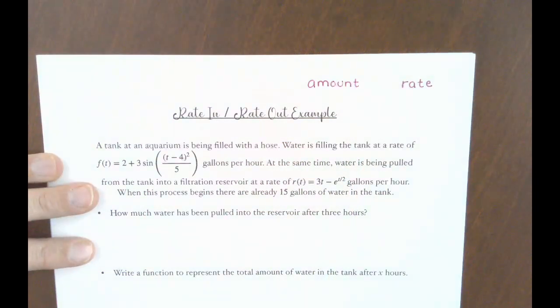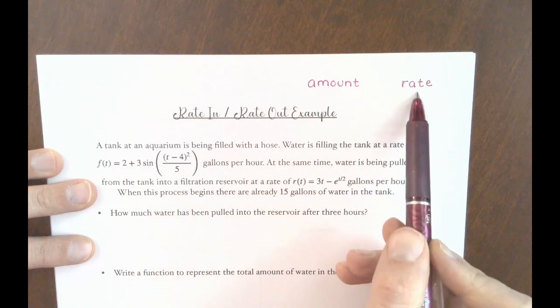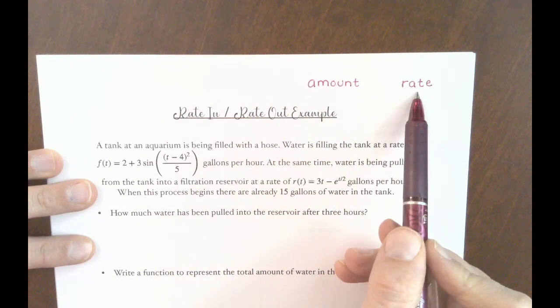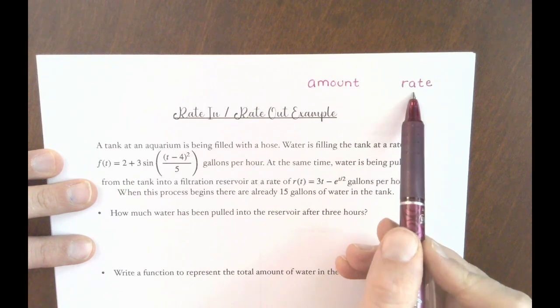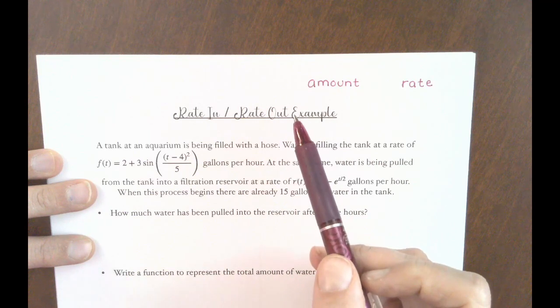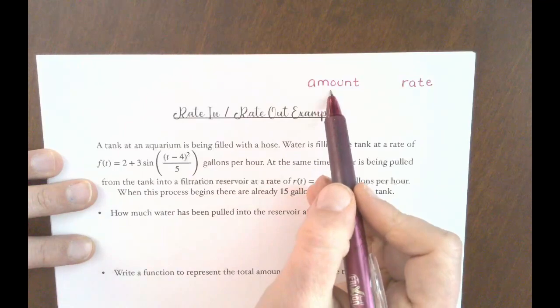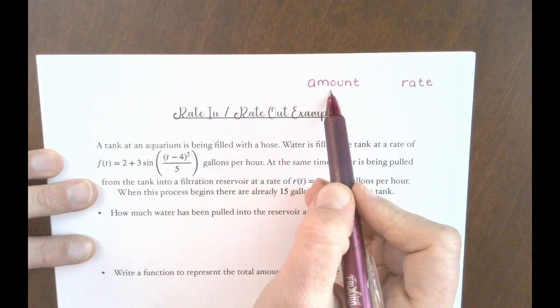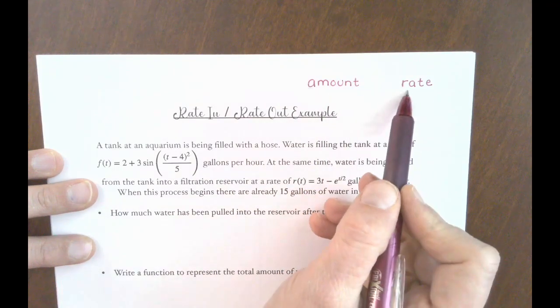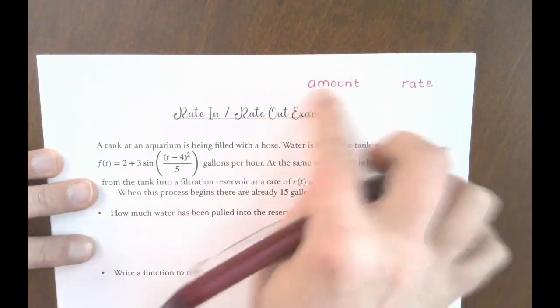If I'm looking at traffic flow at a particular intersection, I can talk about the number of cars that come through the intersection, or I can talk about how quickly they're moving through the intersection, so many cars per hour. If I'm looking at people in my classroom, I could talk about the number of people walking through the door, or how quickly they're walking through the door. And so we want to be able to go back and forth between these two things.